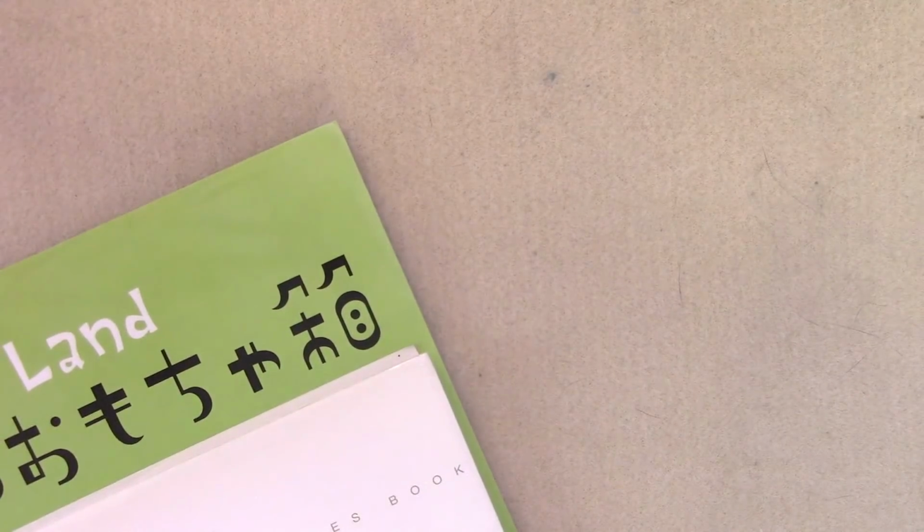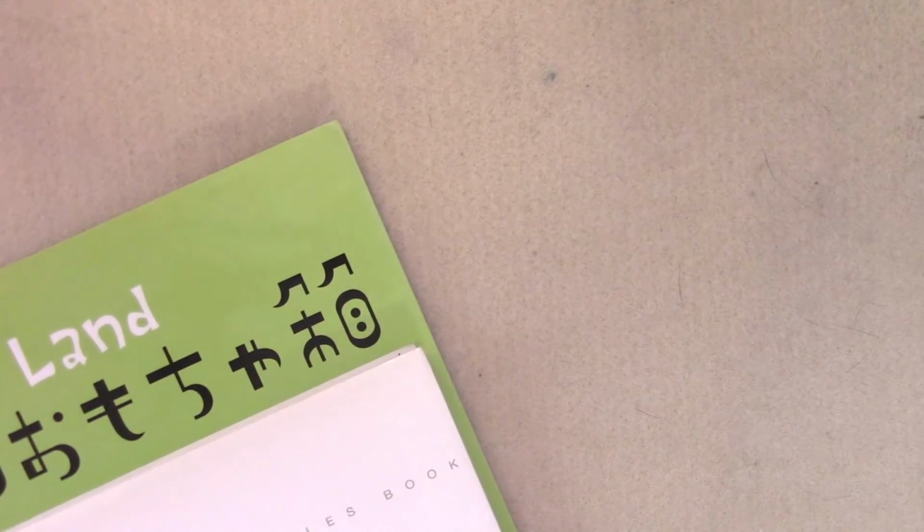Now, my absolute favorite source of patterns comes from Japanese books. I do not know Japanese. I know a little bit of katakana, which helps me with the supplies, but for these, you don't need it. You just don't need to read them at all.